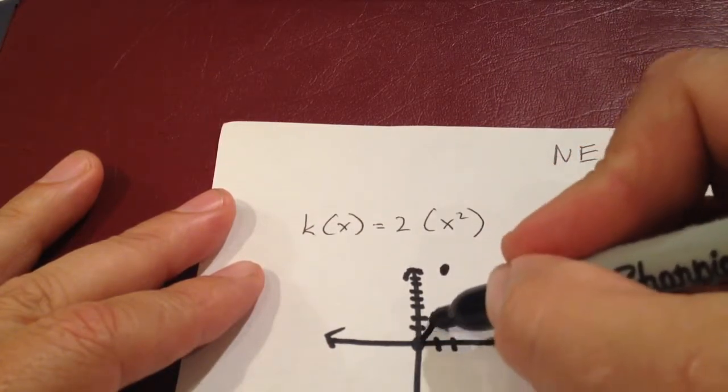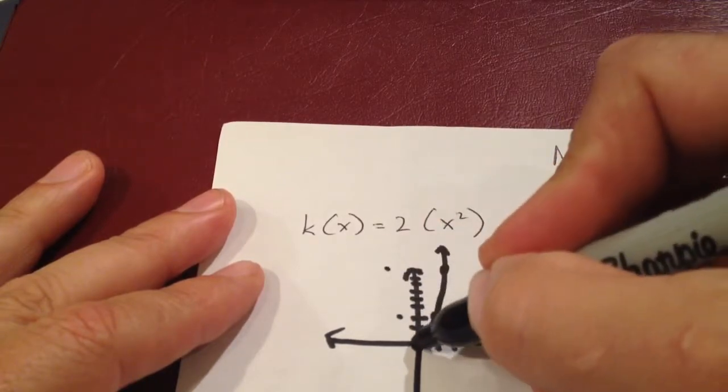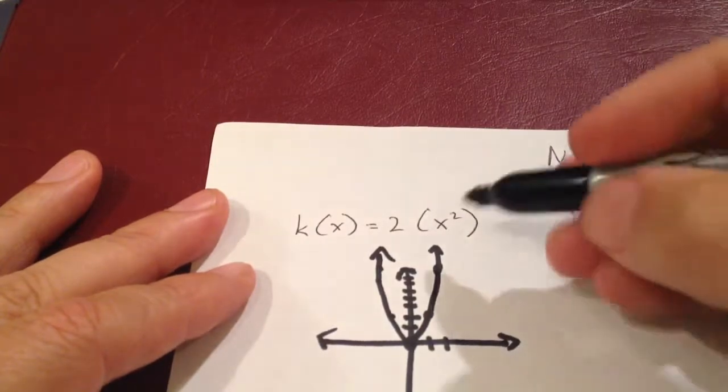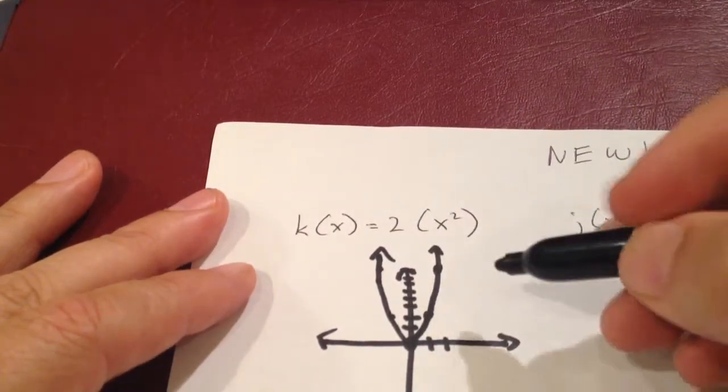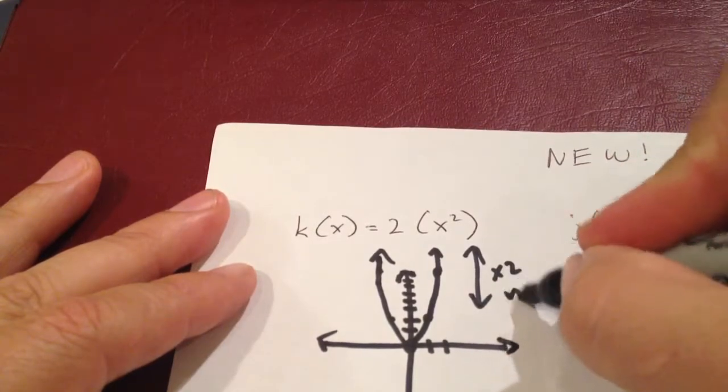So this is going to be the same thing, only much steeper, and then I'll have symmetrical points out here. So it'll kind of look like that. Once again, that should be more curved at the bottom, but that's what it looks like, twice as high as our normal one. So basically, this is a stretch times 2 in the y direction.